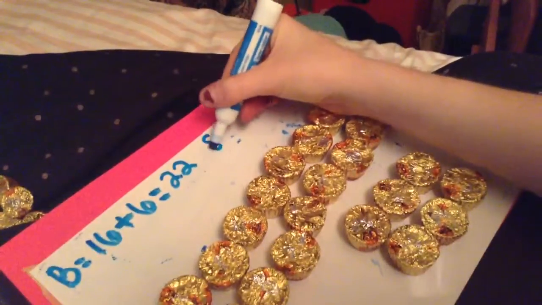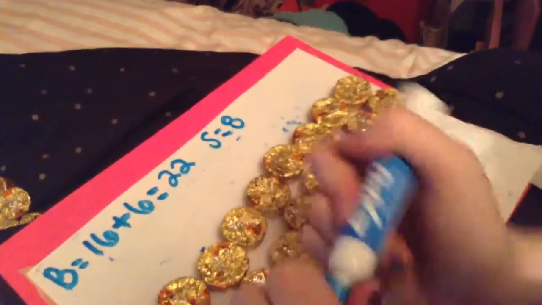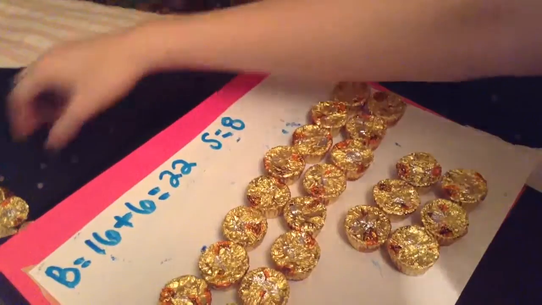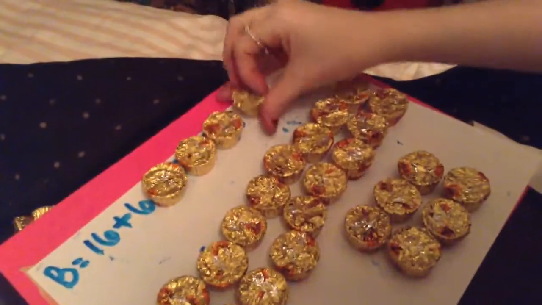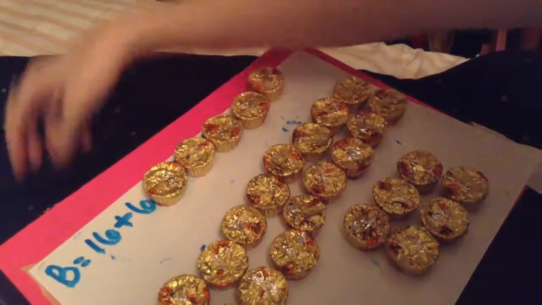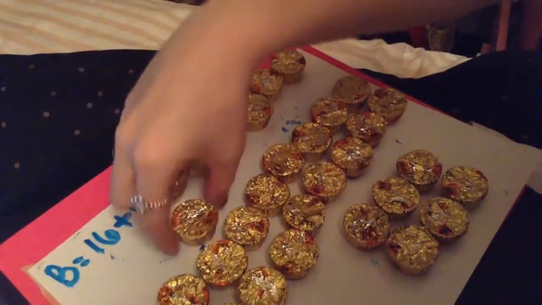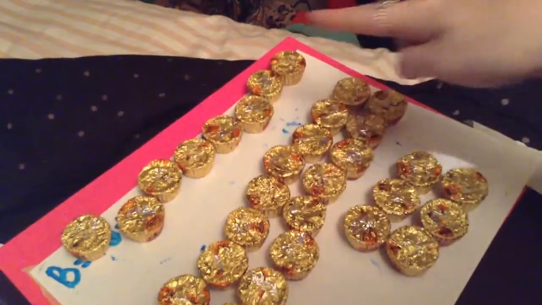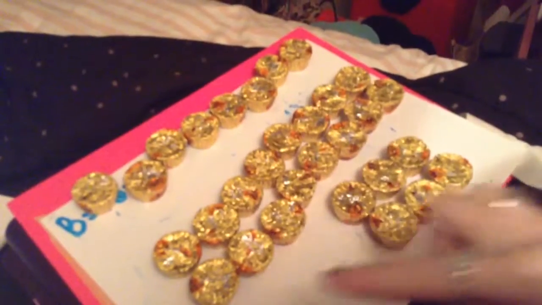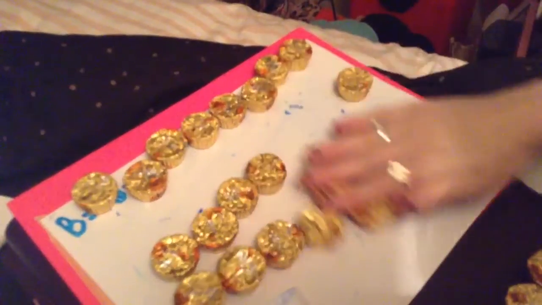And then we said Susie already has 8 pieces of candy. We want to figure out how many more Billy has than Susie's pieces of candy. 1, 2, 3, 4, 5, 6, 7, 8. So we know that Susie has 8 and Billy has 22. So let's put this aside.